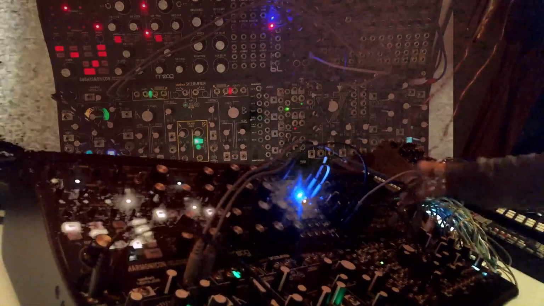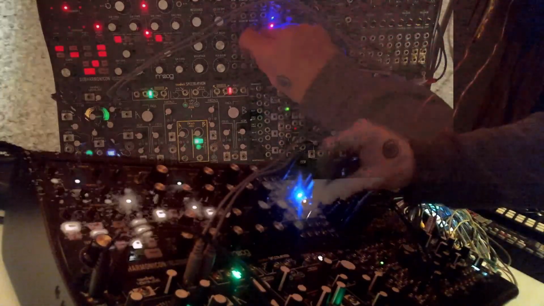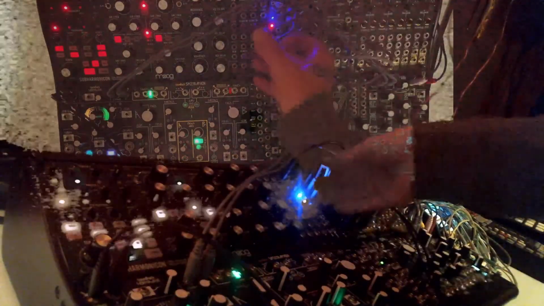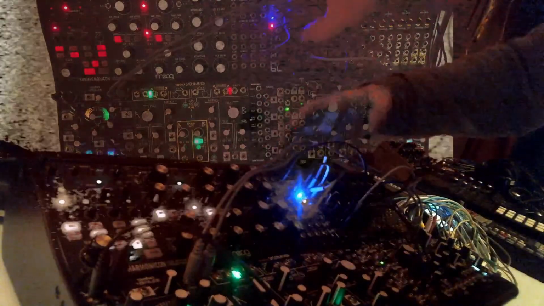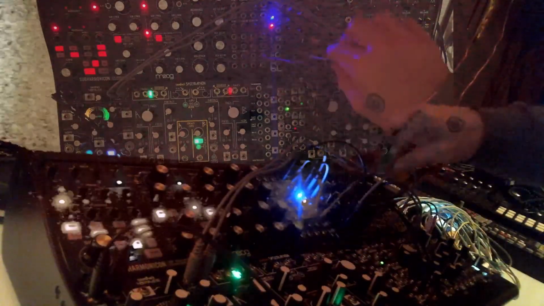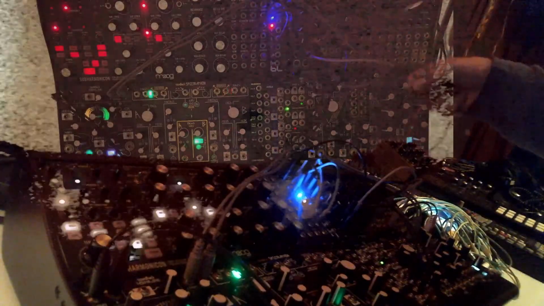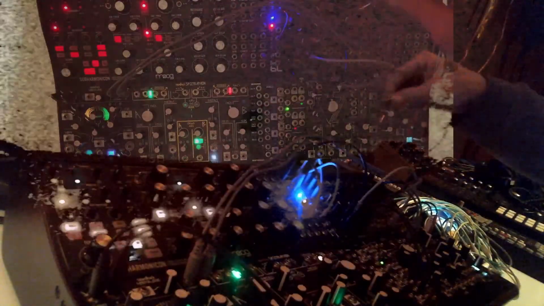So what I'm going to do here is use sequencer 1 and 2 to drive this logic circuit. There's that part, and then we'll use sequencer 2 for the B input. Now we have all kinds of groovy rhythmic modulation happening that is based on the polyrhythm of the two sequencers of the Subharmonicon.